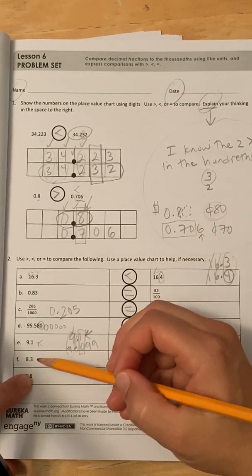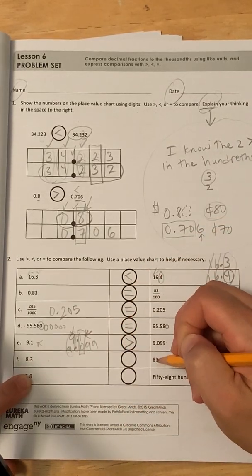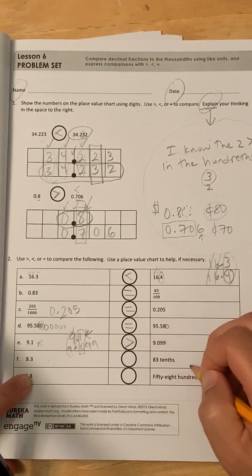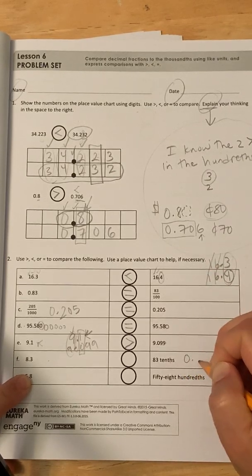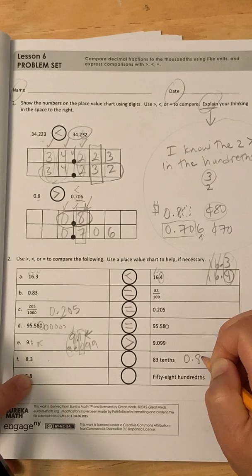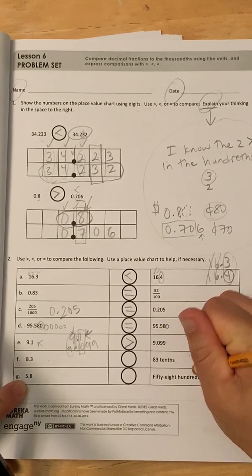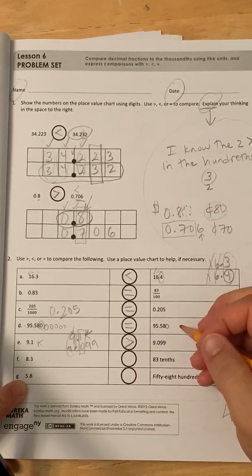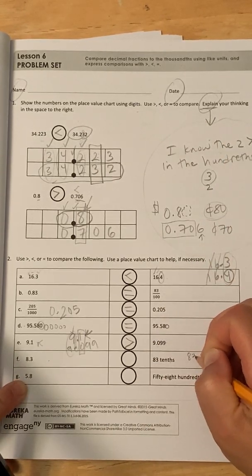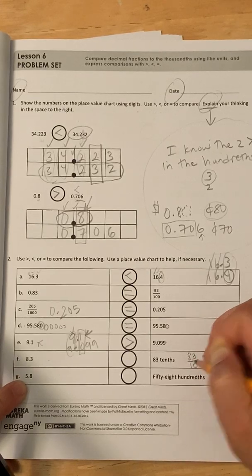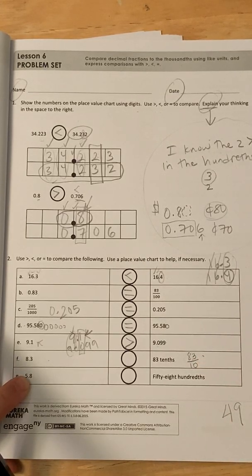Okay, this says 8 and 3 tenths, and that says 83 tenths. If I wrote that as a decimal, it would look like this. 83 tenths. Wait, now I'm confused. 83 tenths? That's weird.